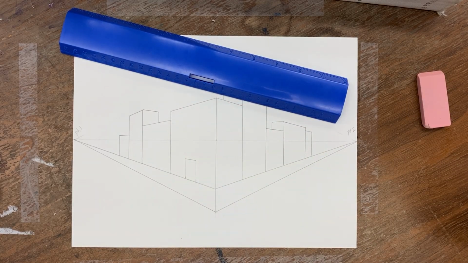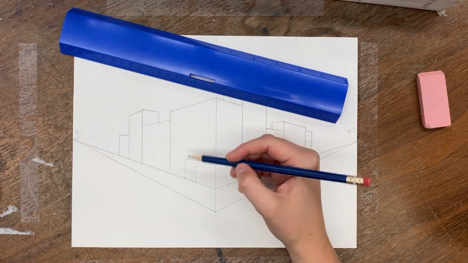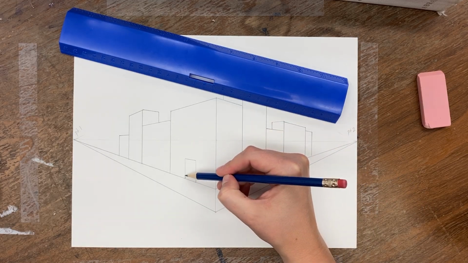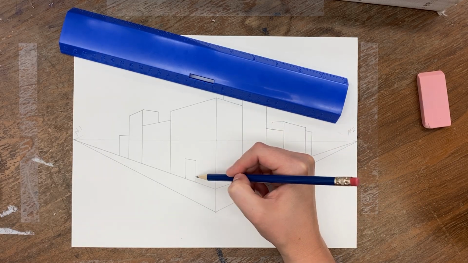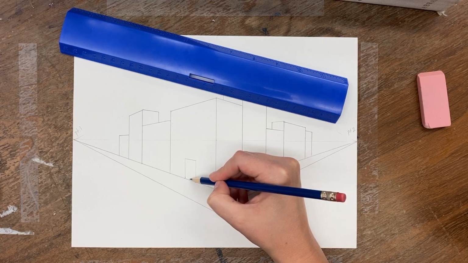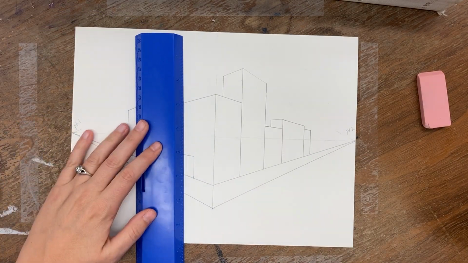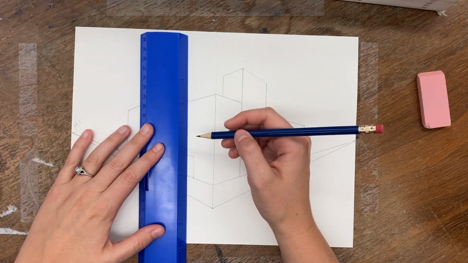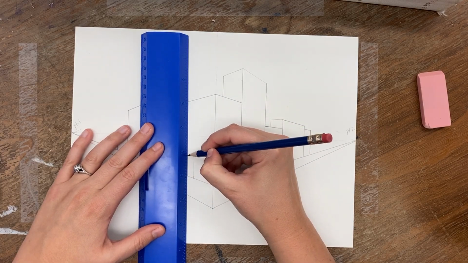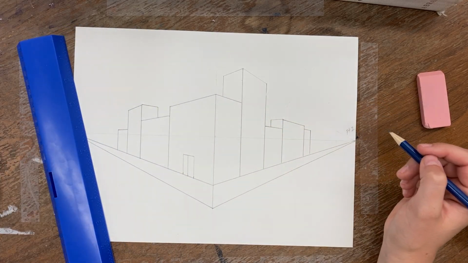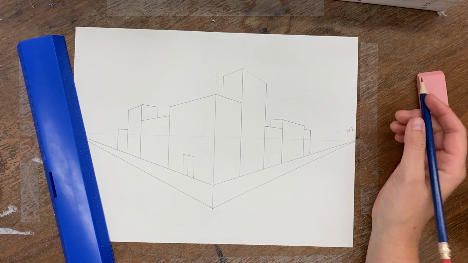If you want to have double doors, all you're going to have to do is divide this width in half. And you're going to do the same process as drawing the sides of the doors. You're going to extend that line up to the top of your door, and there you have 2 doors instead of 1.